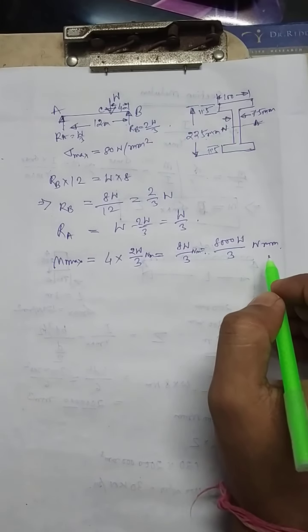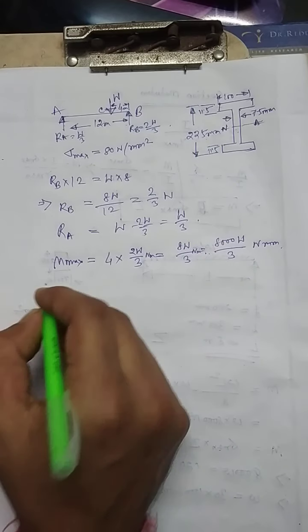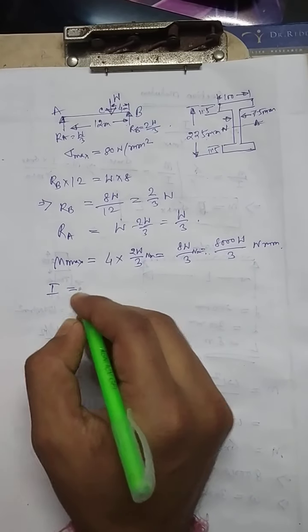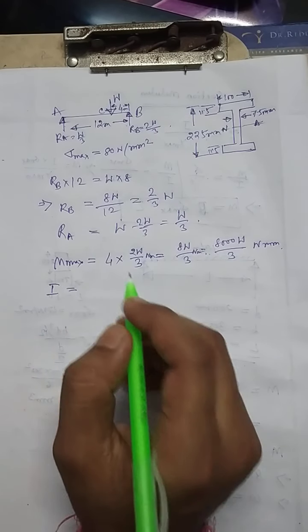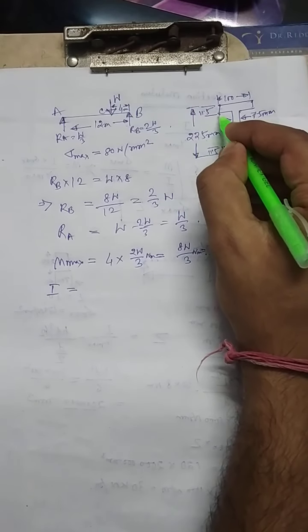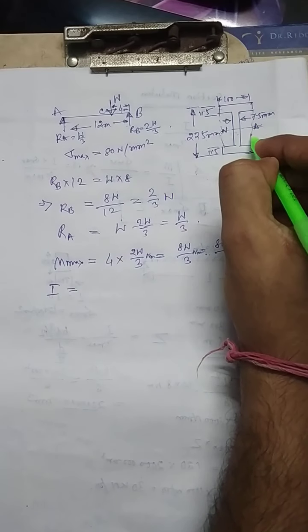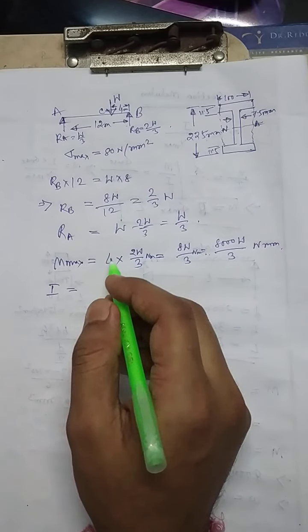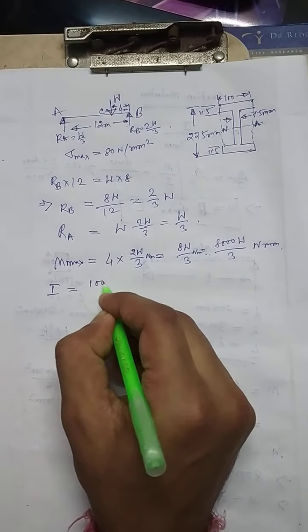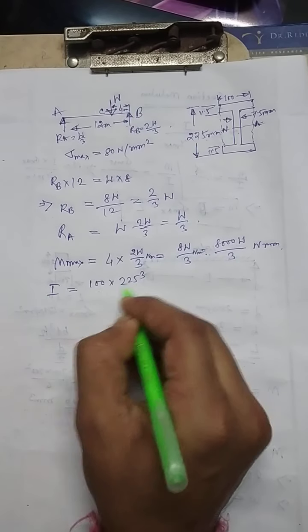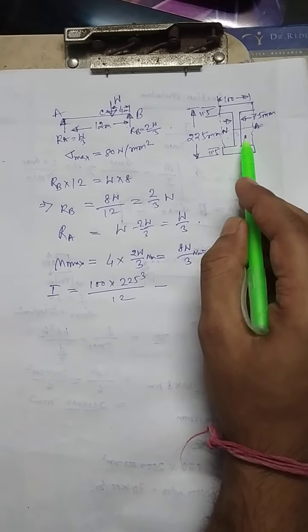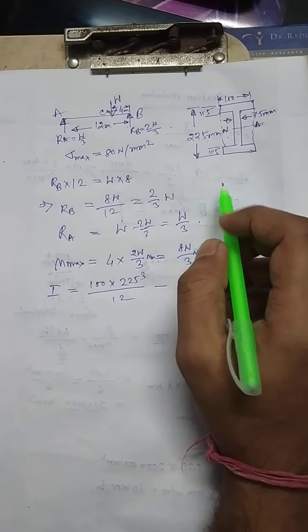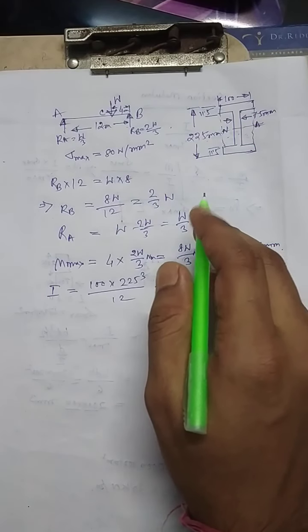Now the moment of inertia of the beam is BD cube by 12 for the total cross section, which is 100 into 225 cube by 12, minus we will subtract this portion. How can we subtract?